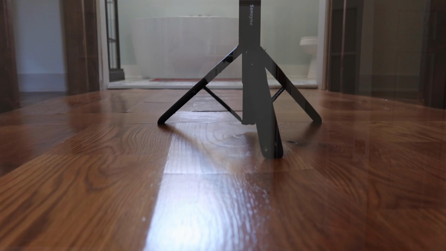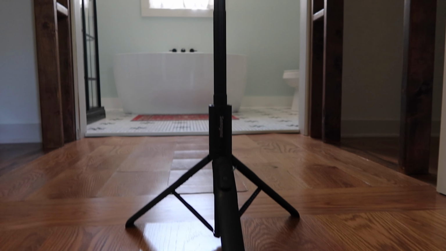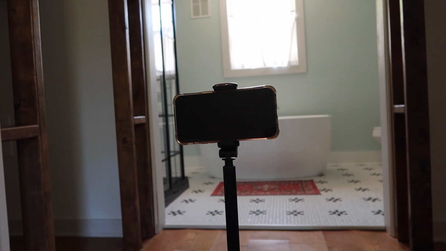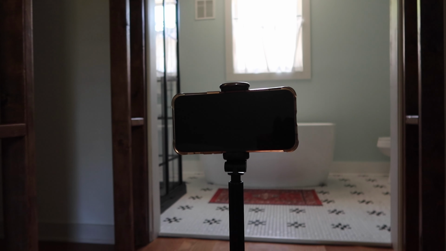One of the most important things that I'm doing is I am using a tripod, and I'm just using a cheap $20 phone tripod that I got off of Amazon. So it just clips the phone right into there and it holds it nice and steady during the length of the exposure.